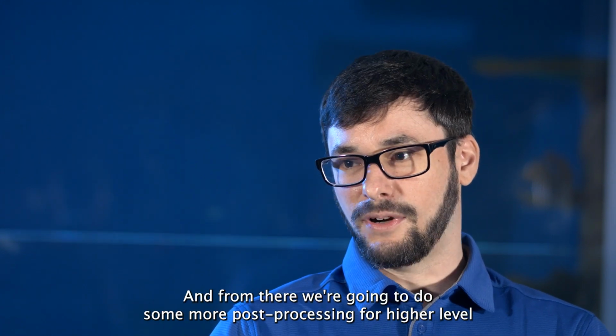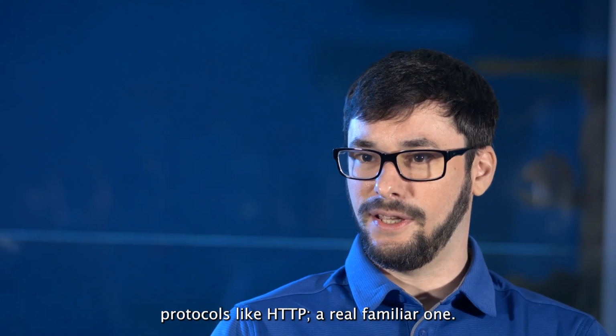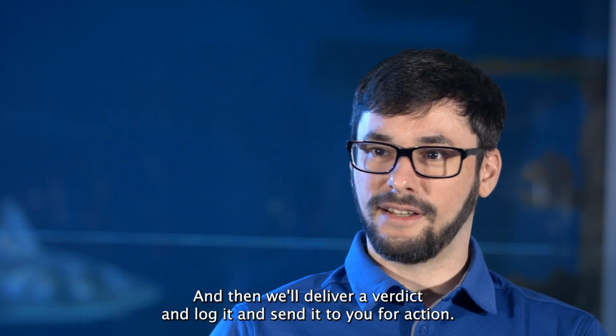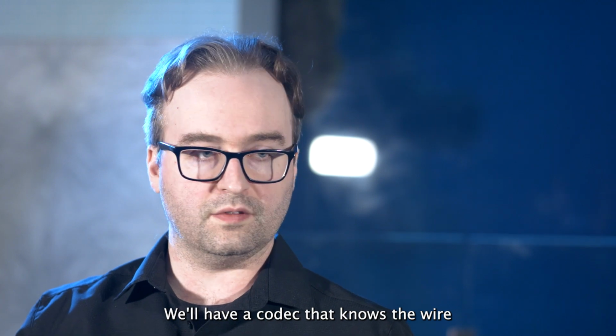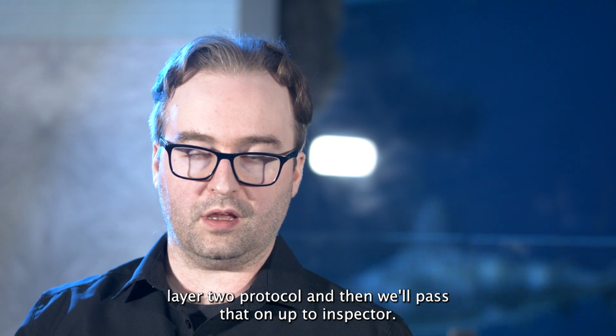And from there, we're going to do some more post-processing for higher level protocols like HTTP. It's probably a real familiar one. And then we'll deliver a verdict and log it and send it to you for action. We'll have a codec that knows the wire layer 2 protocol, and then we'll pass that on up to inspectors.